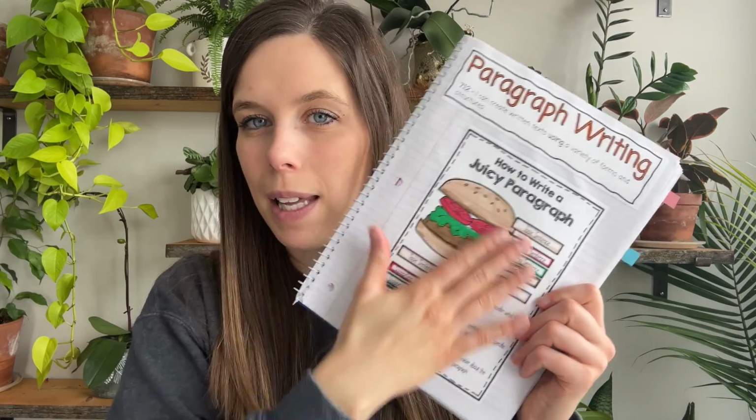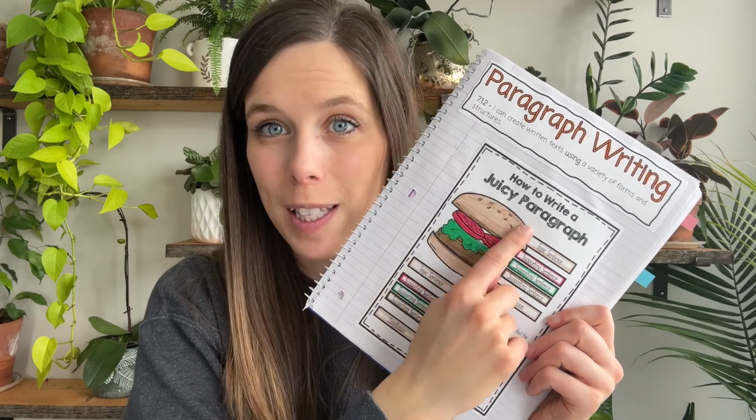So maybe I'm using a blank template, like a hamburger like this, where I'm actually filling in the sentences here about spring being the best season. This gives my students a great visual on how to complete a paragraph.